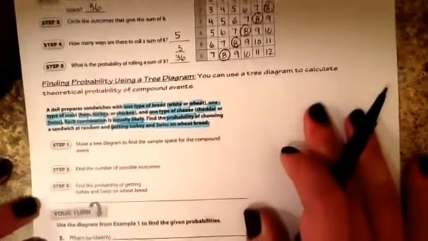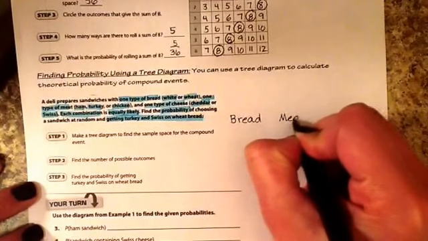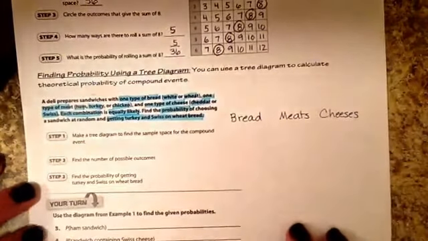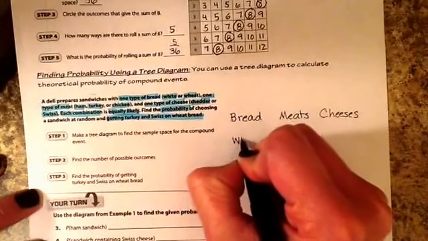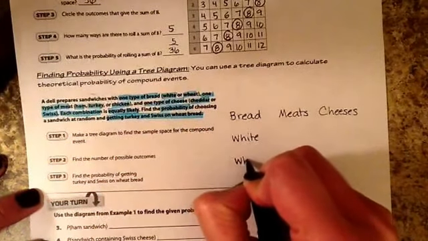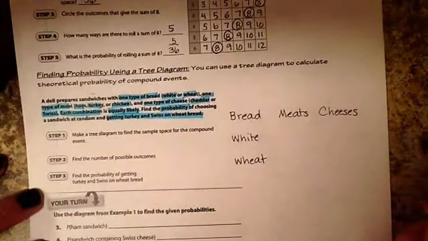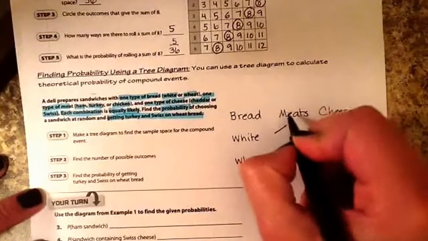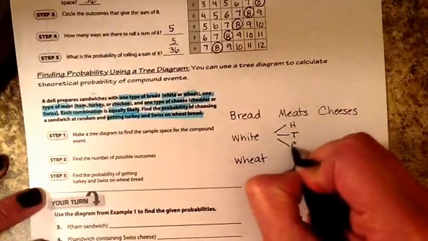Since they want us to make a tree diagram, we are talking about breads, meats, and cheeses. Okay, so we're actually going to draw a little tree diagram. For the bread, I'm going to go ahead and write out the word white and wheat because they both start with WH. But for the meats, you can go ahead and abbreviate. You don't have to write out the whole word. So we have a choice of ham, I'm going to put an H, turkey, I'm going to use a T, and chicken, I'll use a C.